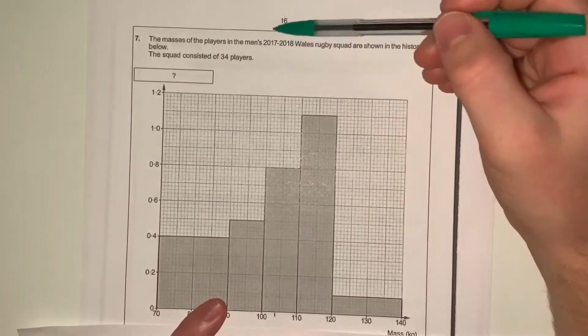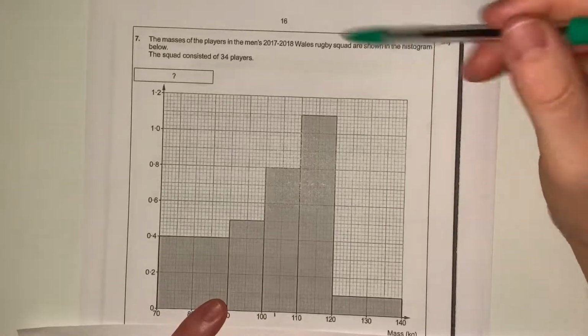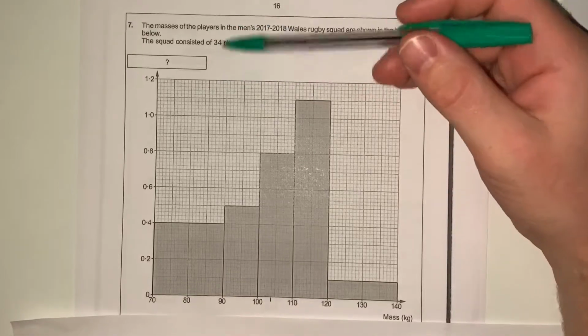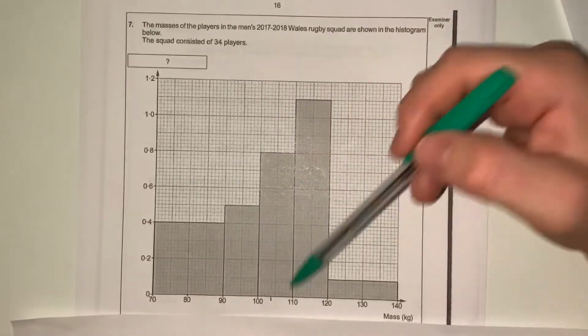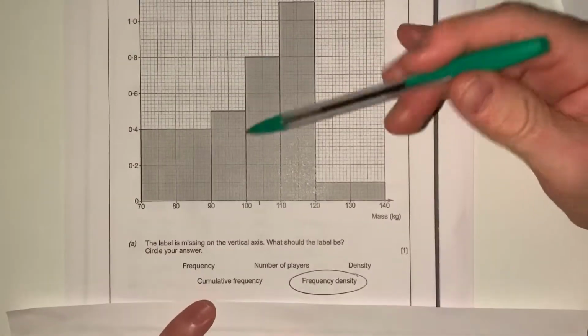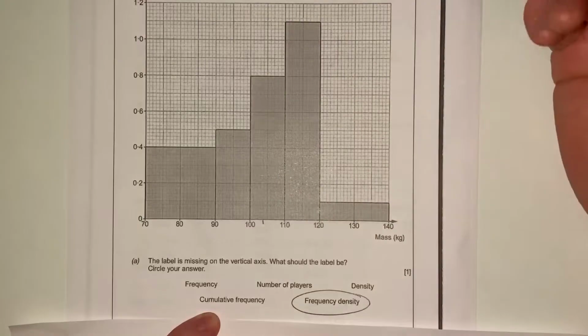The masses of the players in the men's 2017-18 rugby squad are shown in the histogram below. The squad consisted of 34 players. What you notice here is they've actually forgotten to label it for you. So this question says, label the following vertical axis. I'm hoping that's a given 1 marker: frequency density.